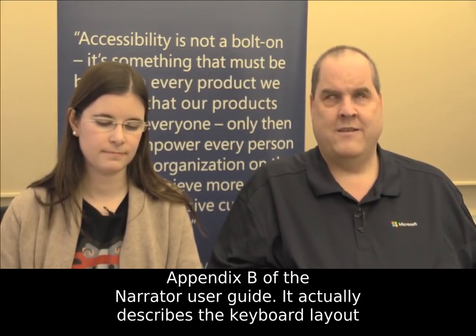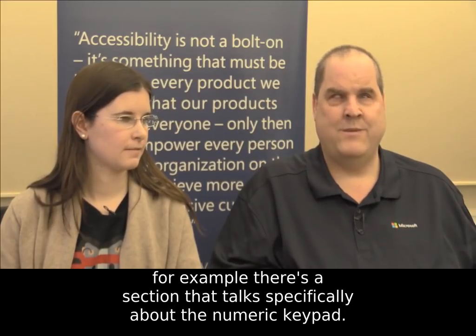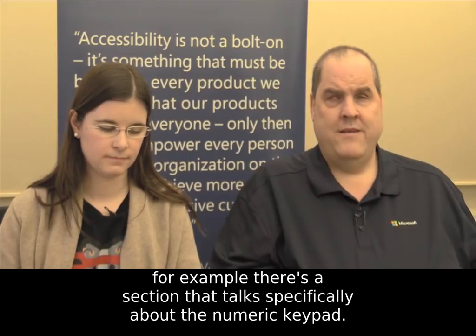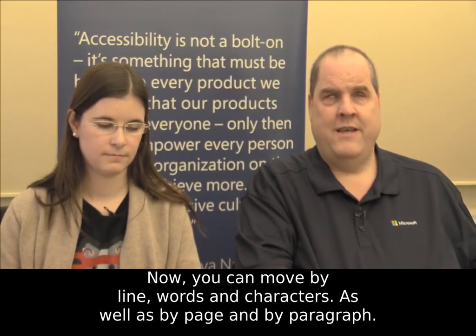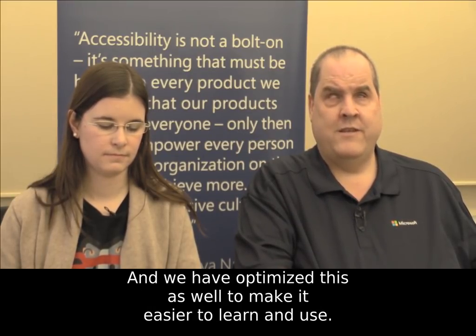It actually describes the keyboard layout in great detail, and it sections it out. So for example, there's a section that talks specifically about the numeric keypad. Now, you can move by line, words, and characters, as well as by page and by paragraph, and we've optimized this as well to make it easier to learn and use.